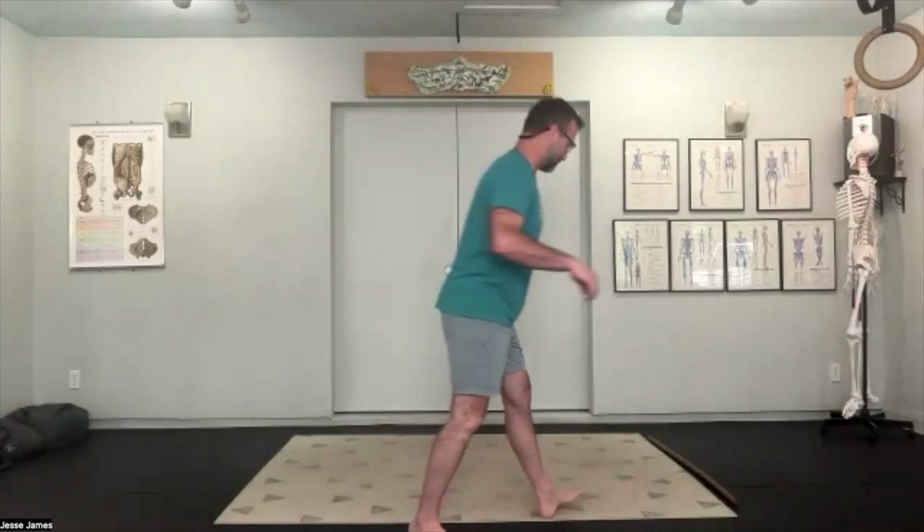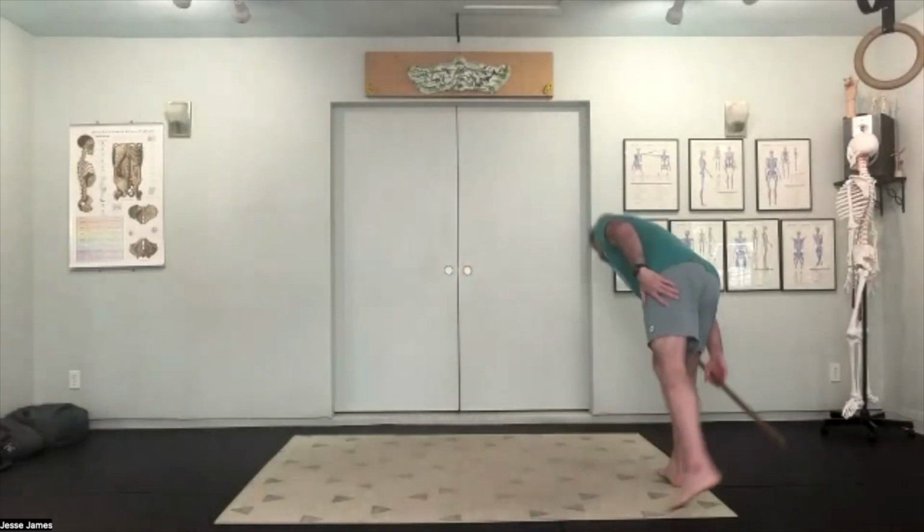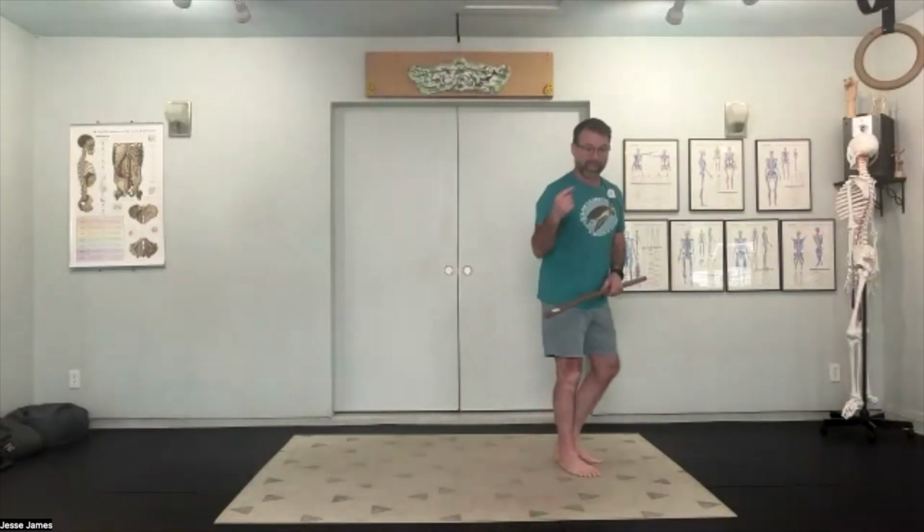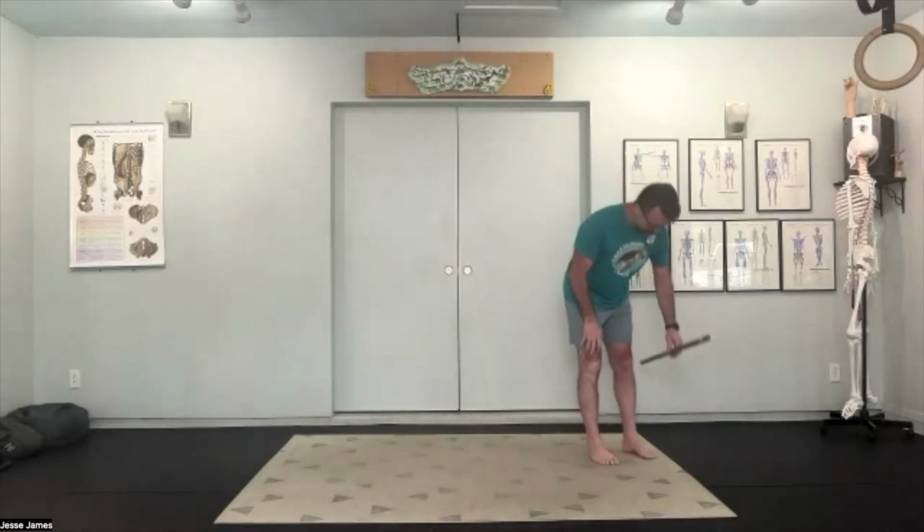Diane, sorry, I probably should have mentioned this to begin with before we got started. I'm going to be using a staff or a dowel rod for some shoulder mobility. You can use a broomstick or other kind of long handle. This is about 4 feet long. So if you have something handy that you can use for that part of the session, we'll be getting to that fairly quickly.